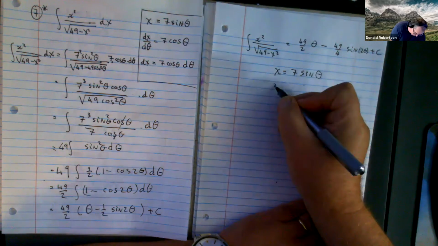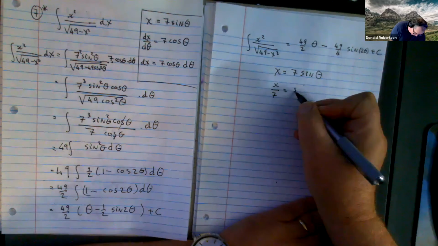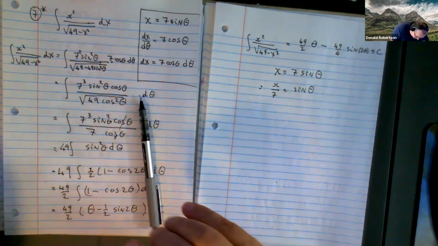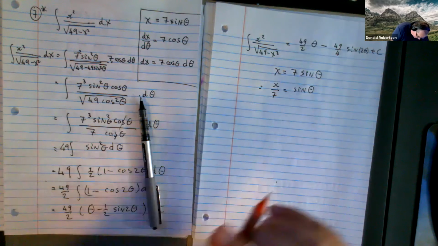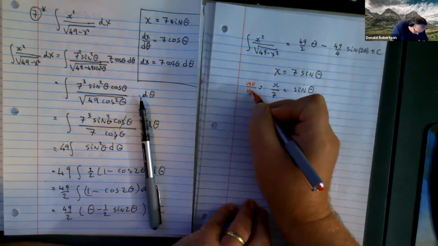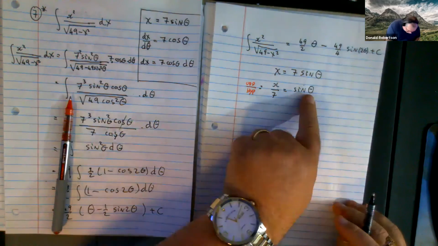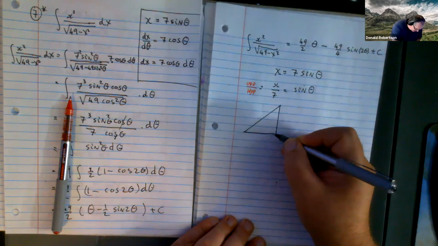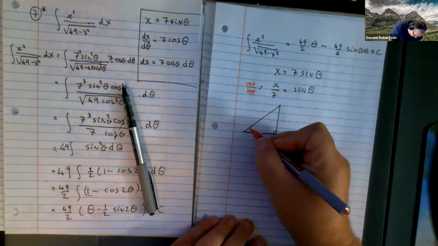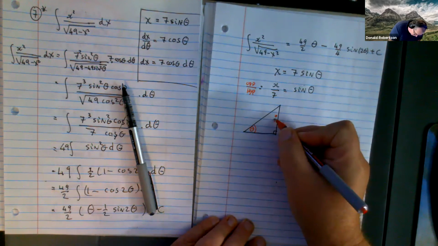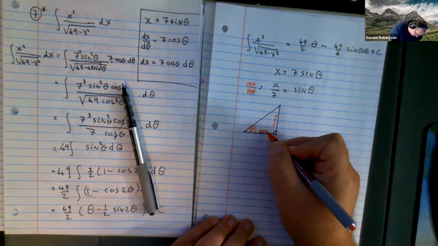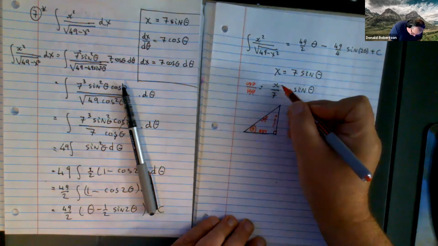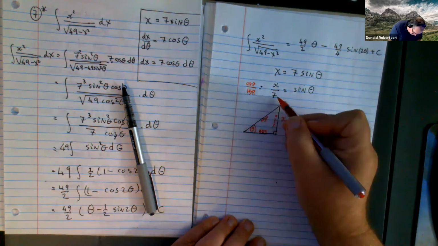And we rewrite it so that the sine of theta is on its own. And then we use SOHCAHTOA. And the sine is opposite over hypotenuse. And from this, we create a very special right angle triangle. And in this triangle, we'll make this angle theta, which makes the 3 sides opposite, adjacent, and hypotenuse. And the top guy is opposite, so that's x, and the hypotenuse is 7.